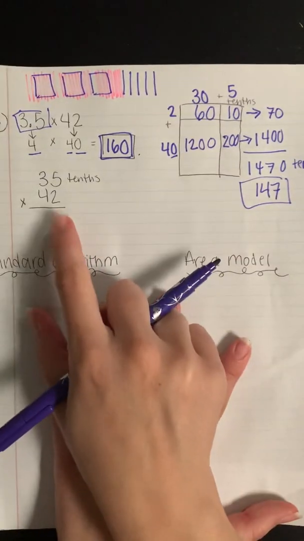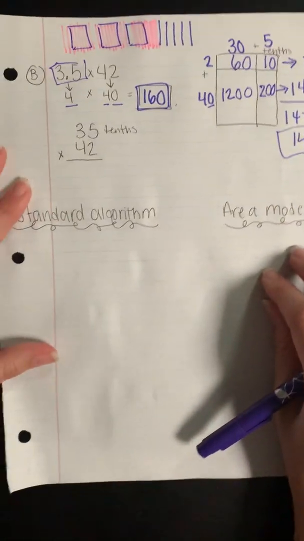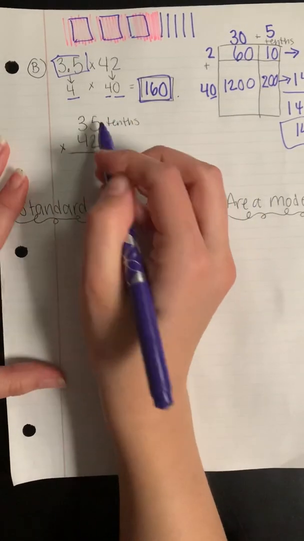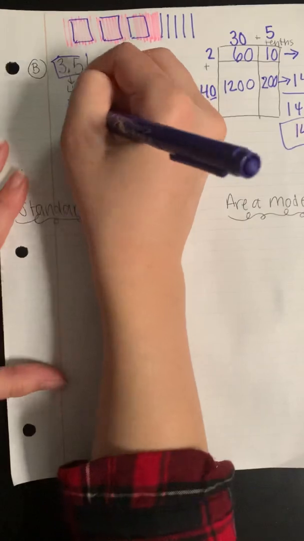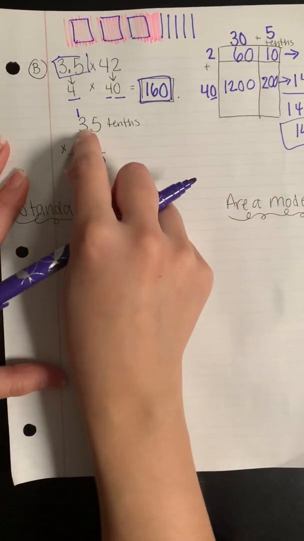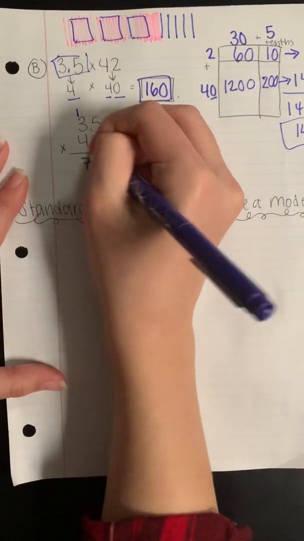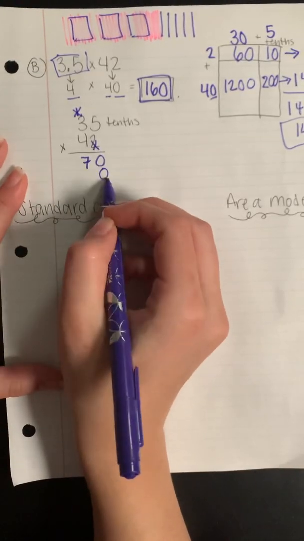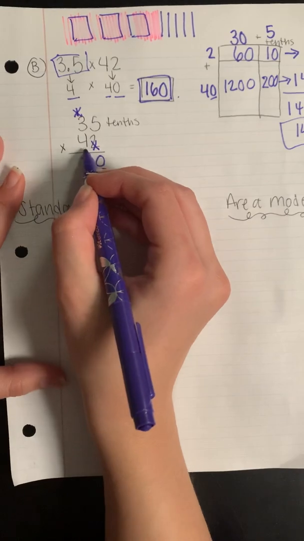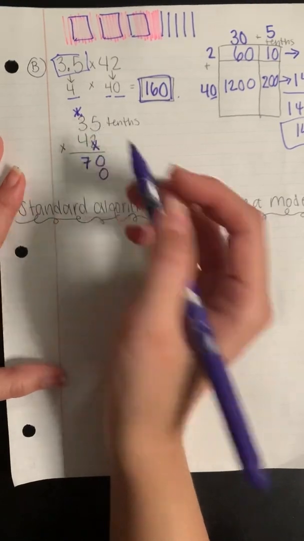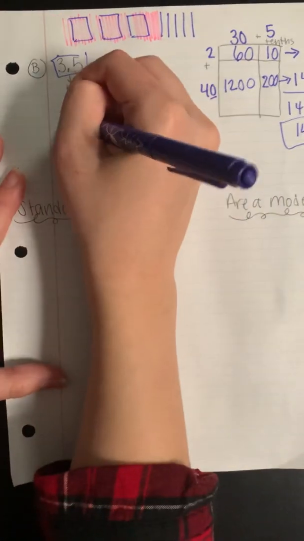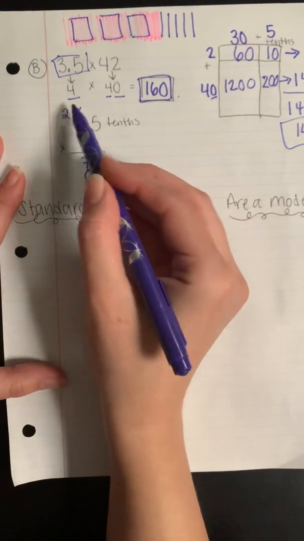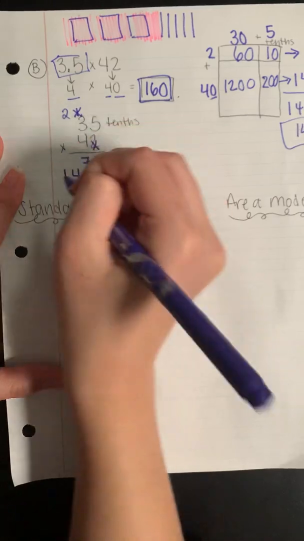So let's see if we get that with our standard algorithm. For our standard algorithm, we're going to start in the ones place with this 2. So 2 times 5 is 10. Write the 0, carry the 1. And 2 times 3 is 6, plus 1 is 7. We're done with the 2, cross out our 1 that we carried, and I put a 0 in the ones place as a placeholder because now we're working with the 4 in the 10 spot. 4 times 5 is 20, write the 0, carry the 2. 4 times 3 is 12, plus 2 is 14.